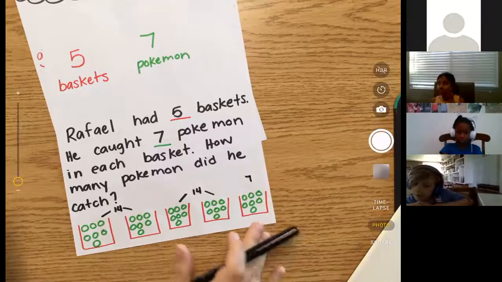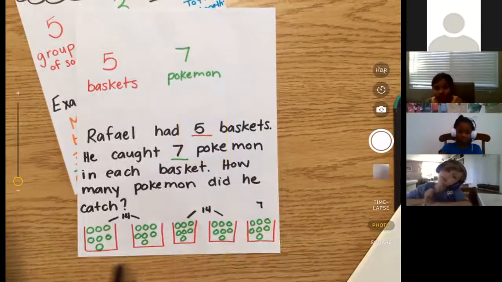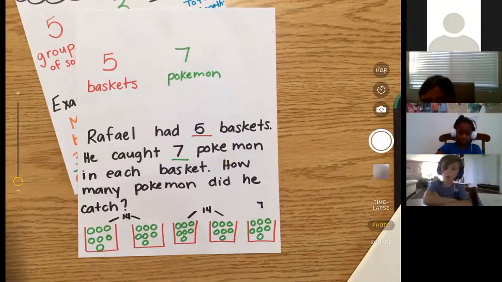And one strategy that I'm gonna recommend to you guys, especially when you have so many circles, sometimes it's easier to cross them off as you count them, right? So I'm gonna show you what that means.